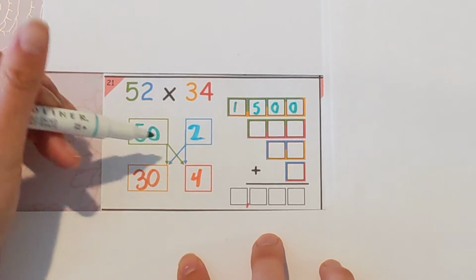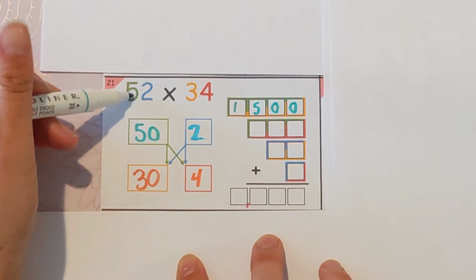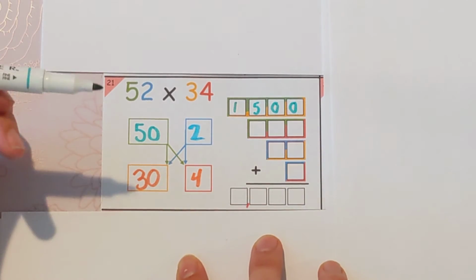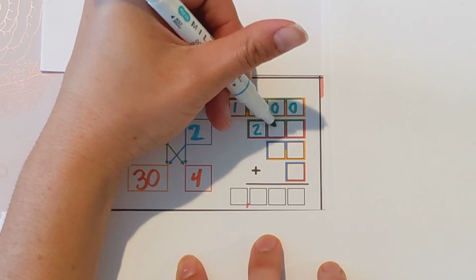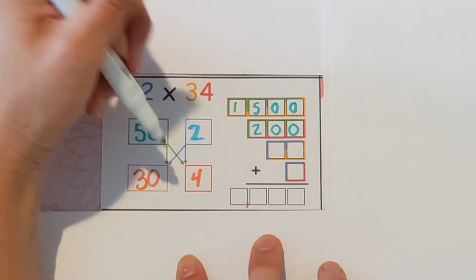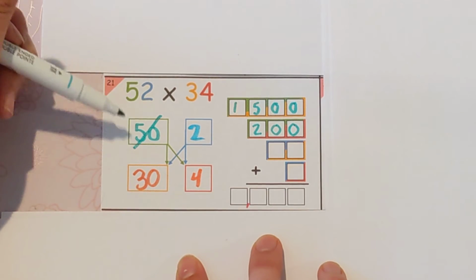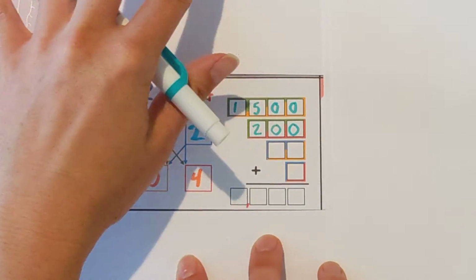All right, so we did 50 times 30, that's this, and now we're going to come across here and do 50 times 4. So we'll ignore the 0 and just do 5 times 4. 5 times 4 is 20, and then we'll put this 0 back in. Therefore, 50 times 4 is 200. Now we're finished with the 50. So it came and it did 50 times 30 and 50 times 4, and now you're done with it.